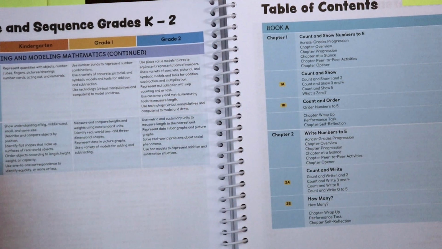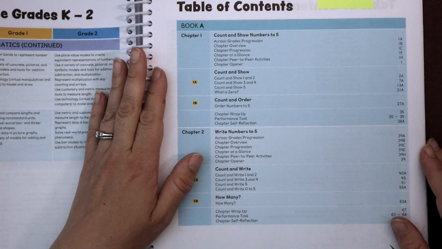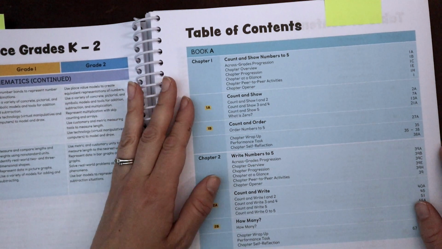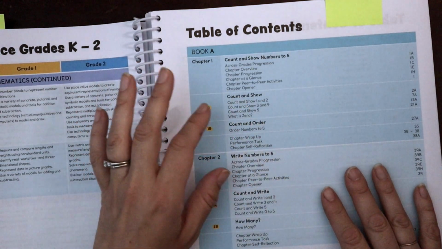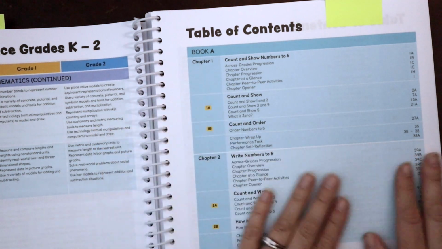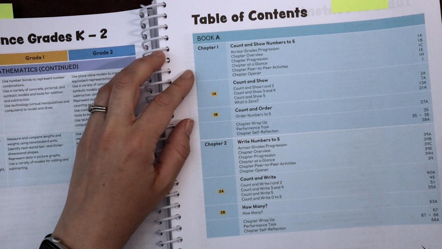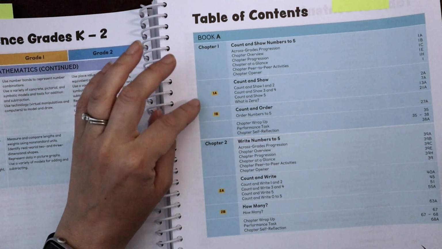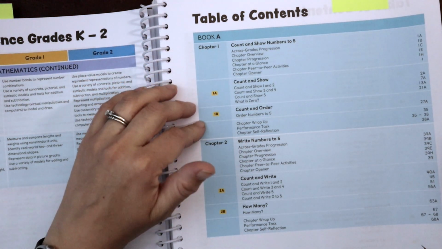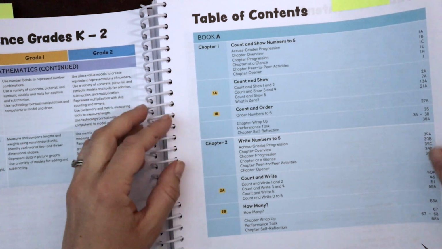All right, let's look at our table of contents. The Kindergarten Primary 2022 is broken up into 2 levels. Like most Singapore curricula, we have A and B for your first half and your second half of the year. All right, so these are the topics covered in Book A. We have counting and more counting and more counting, numbers to 5. We have writing and counting, numbers to 5.